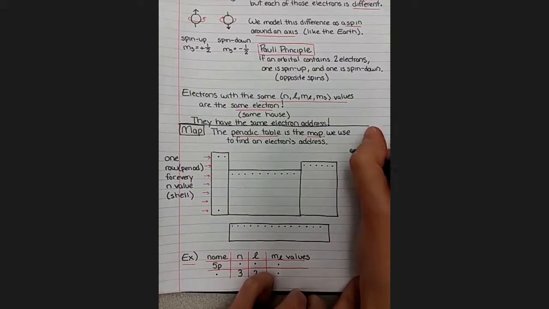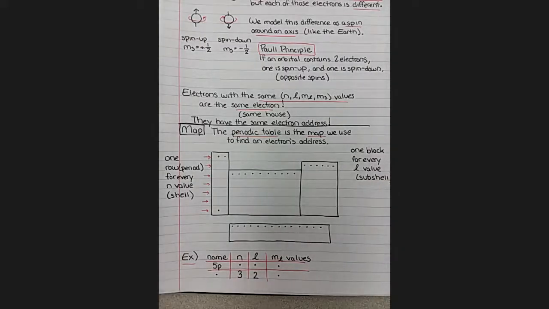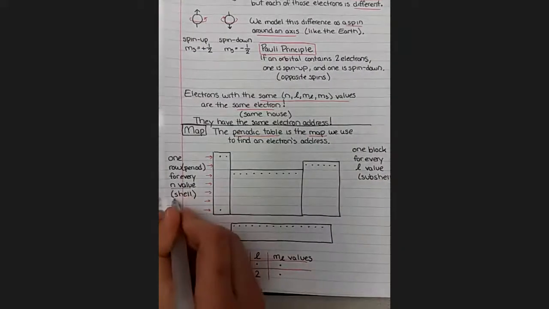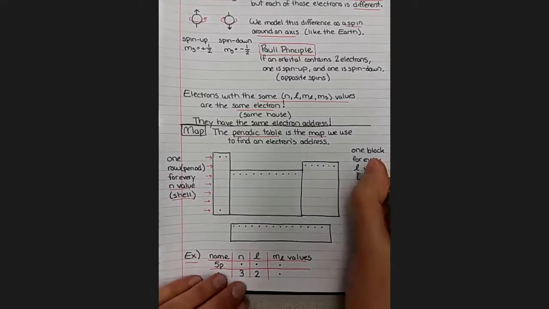Okay, over here, there is one sort of block for every possible value of L. So one block for each subshell. We'll use green for this one.